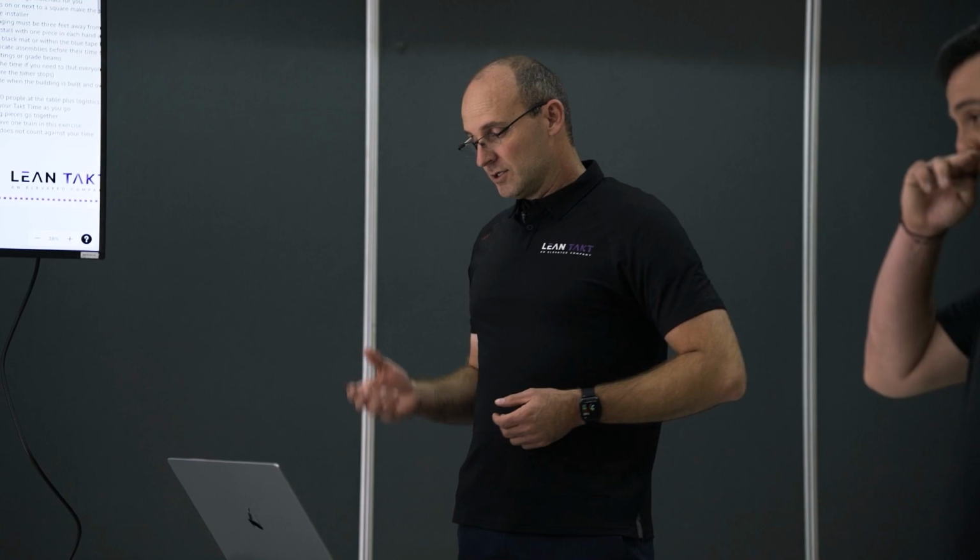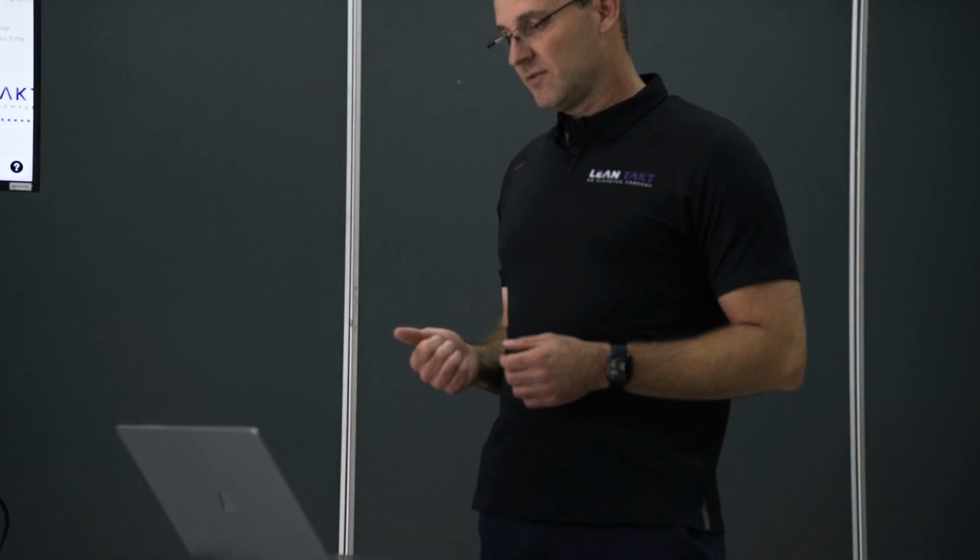Okay, so there will be 3 rounds in most of these simulations. With this group today, I'm going to do 2. So round 1, you will plan it yourself. Round 2, we're going to use the Takt production system. You'll see how the Takt production system will help us to create flow.